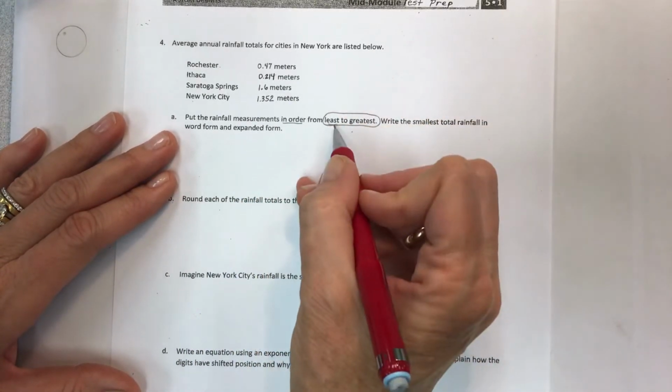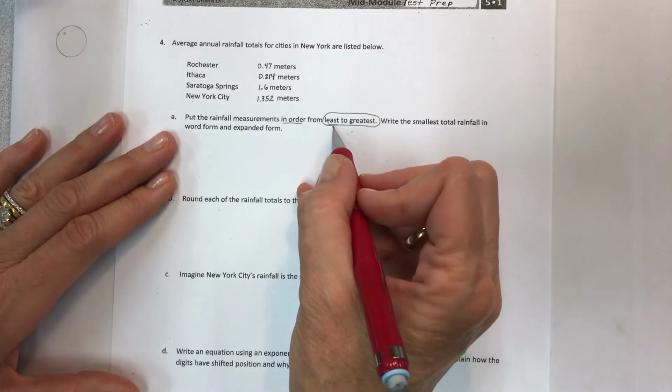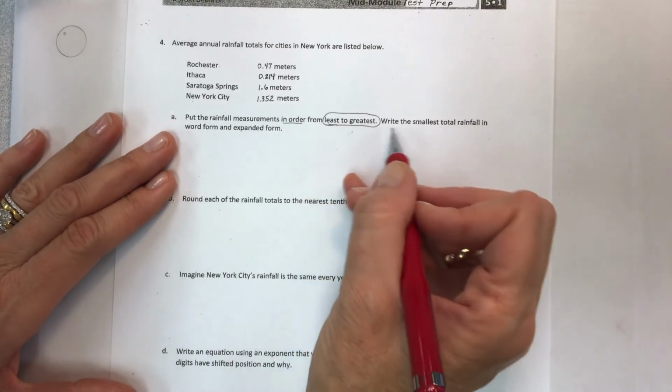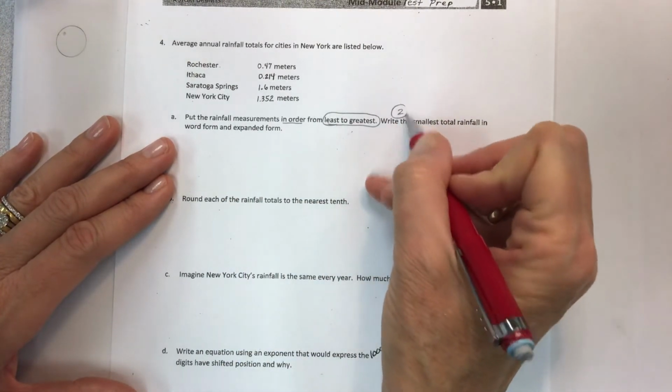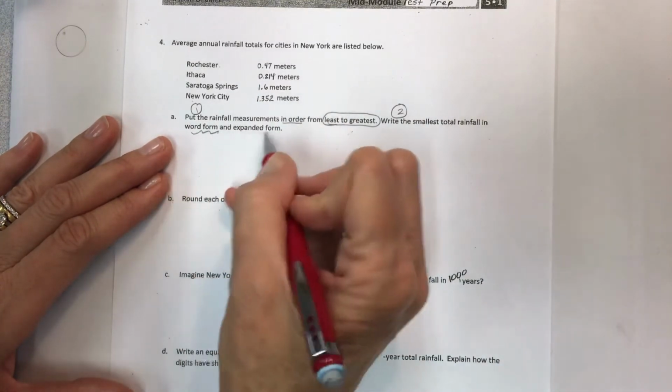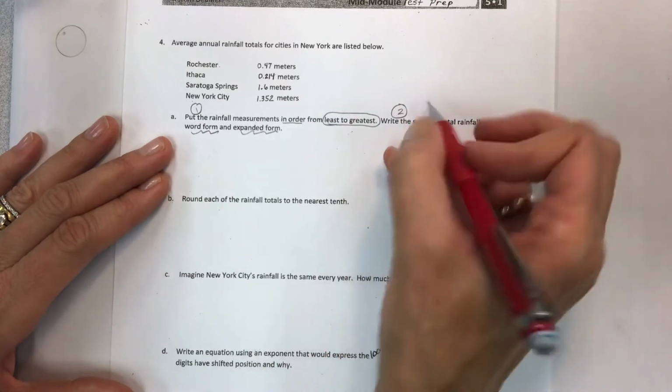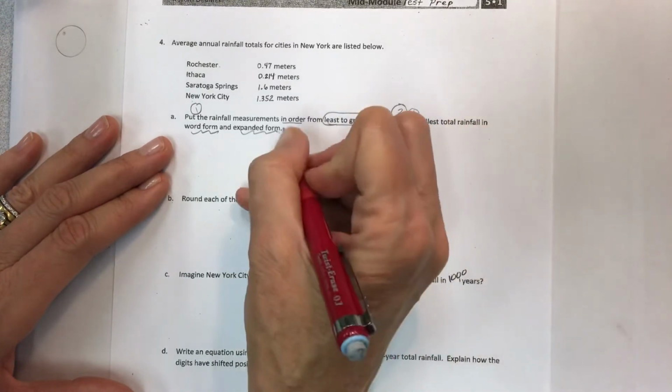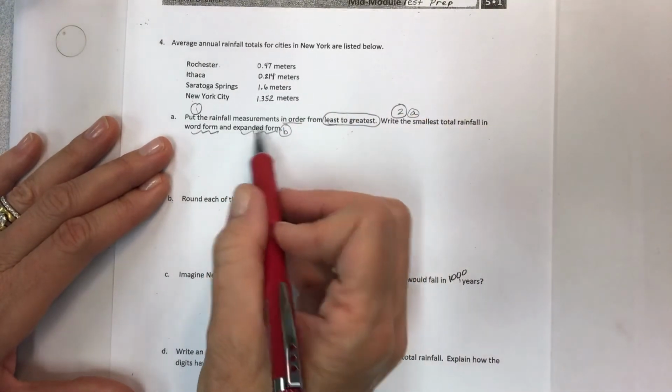First battle, you have to know what least is. That means the littlest, greatest means the biggest. Write the smallest total. This is your number 2, step 2. First put them in order. Second, write the smallest total in word form and expanded form. So you have to do 2 things. There's like 2A and 2B, okay?